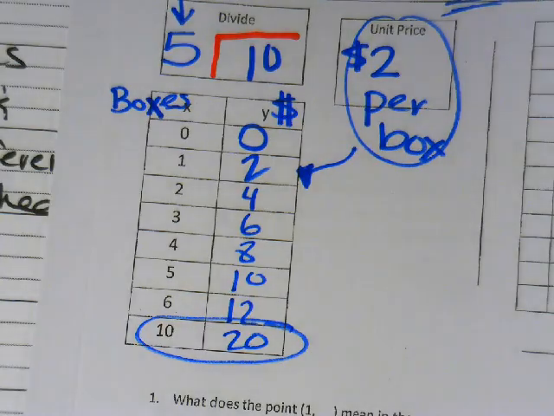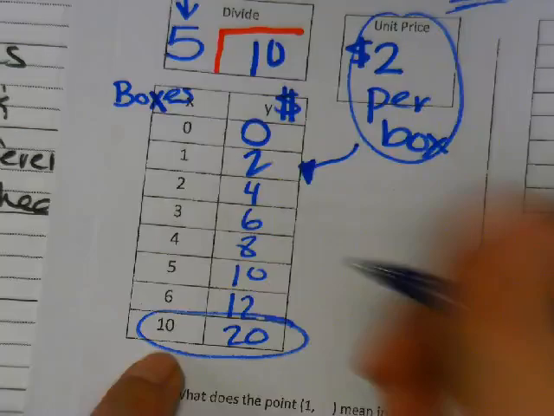2 times 10. So when you skip, all you do is take this number and multiply it by this magical number. This is a very magical number. Whatever you get, the unit rate, it's the most important number that you'll deal with. So all you have to do is take this number times 2.